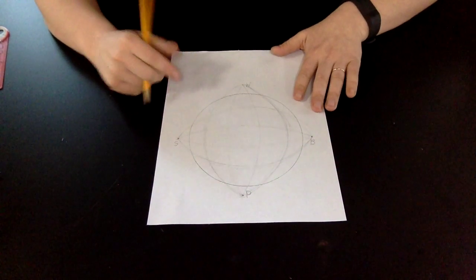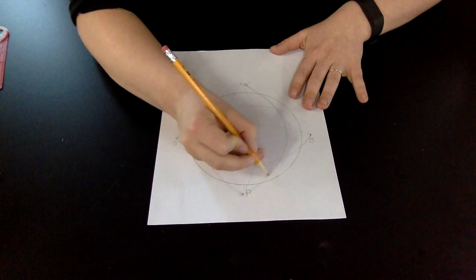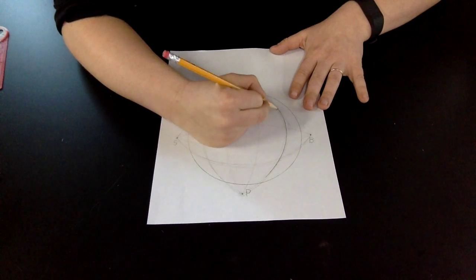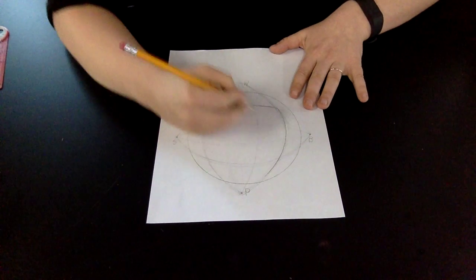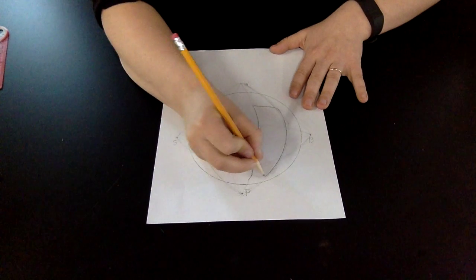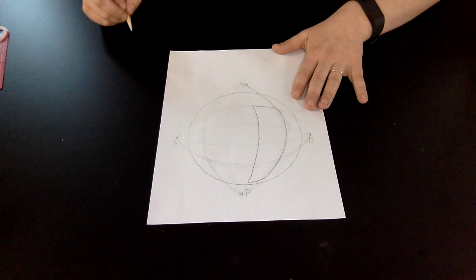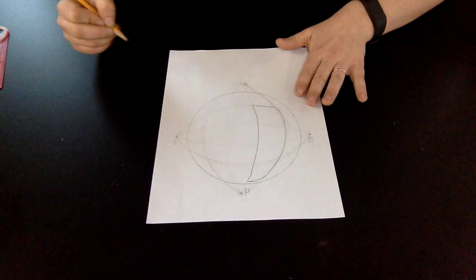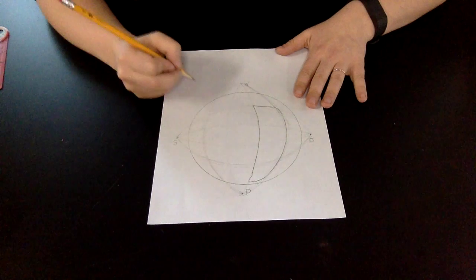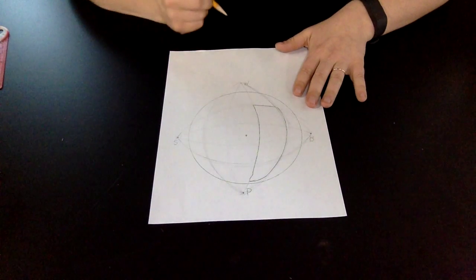So you can do everything from the basics of drawing an actual building or a box using this knowledge, keeping everything as a curved line, or you can turn it into a 5-point perspective idea by putting a dot in the center.